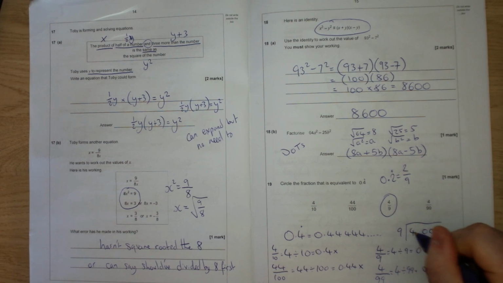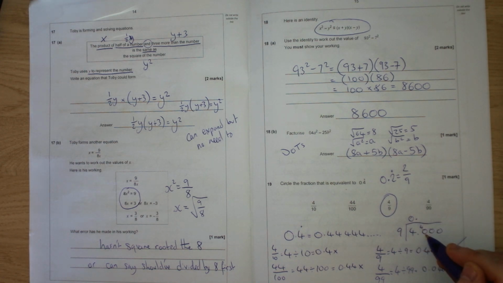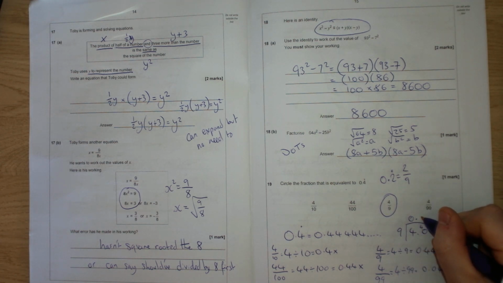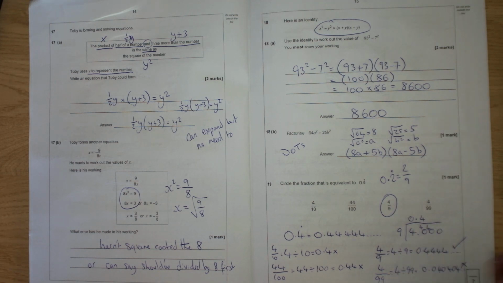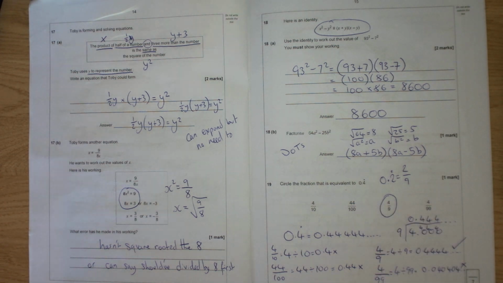9 into 4 doesn't go, so we carry over. 9 into 40 obviously goes 4 times because 4 nines are 36, you've still got 4 left over. 9 into 40 goes 4, left over 4, and so on. So that's why that one is 0.4 recurring.